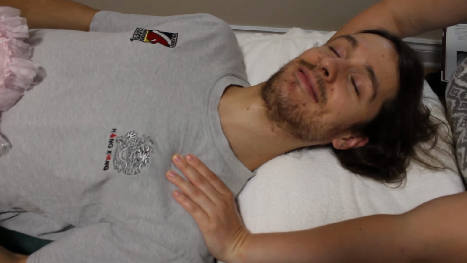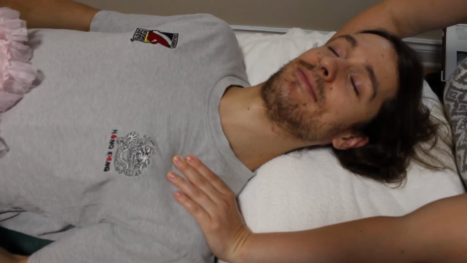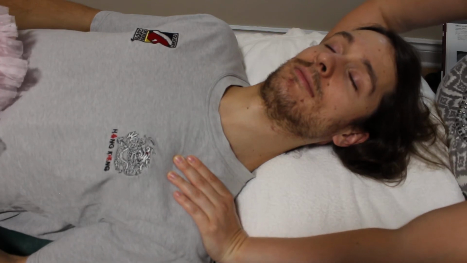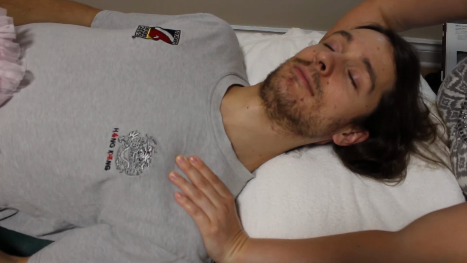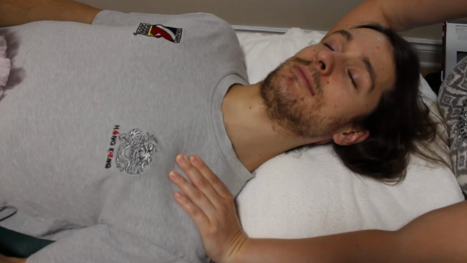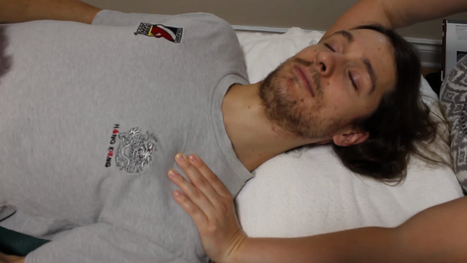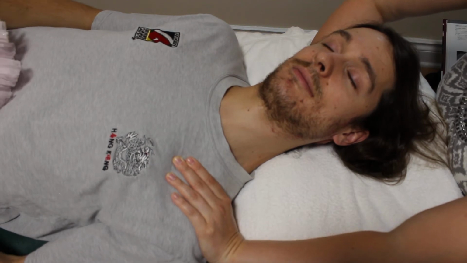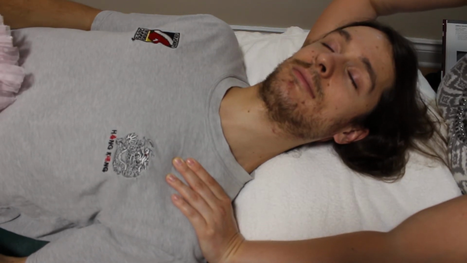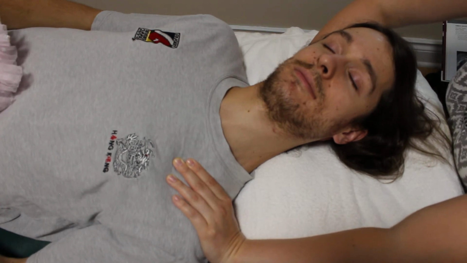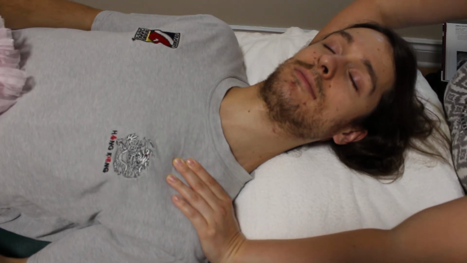as they're breathing in, you're going to resist the motion of their shoulder lifting and their head wanting to go back to neutral. As they're breathing out, you're going to apply a little bit more pressure to stretch laterally. Okay, bringing the right ear to the right shoulder.